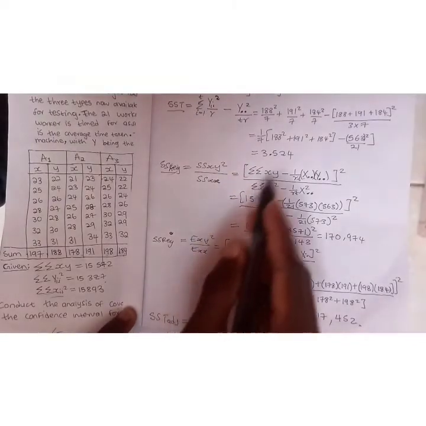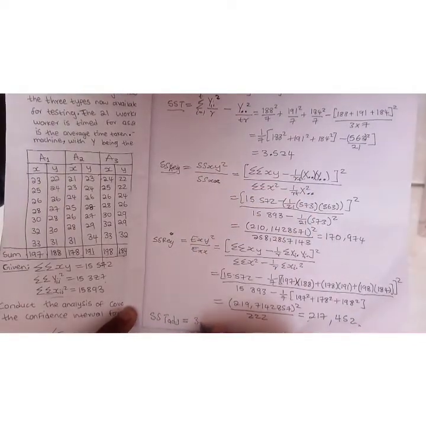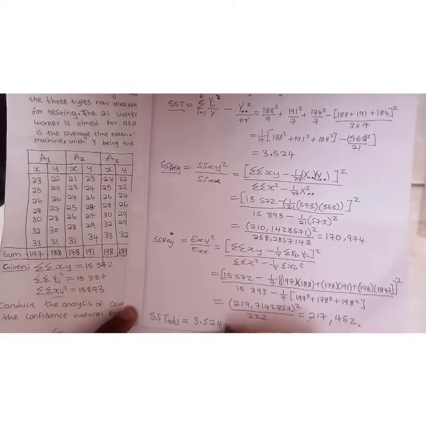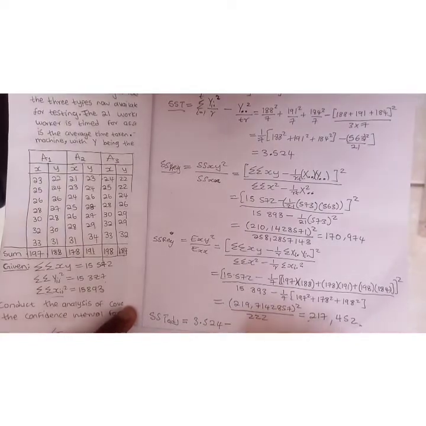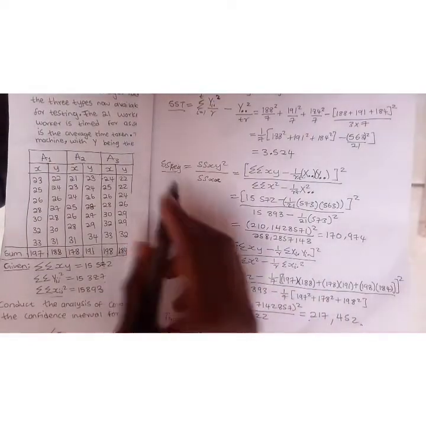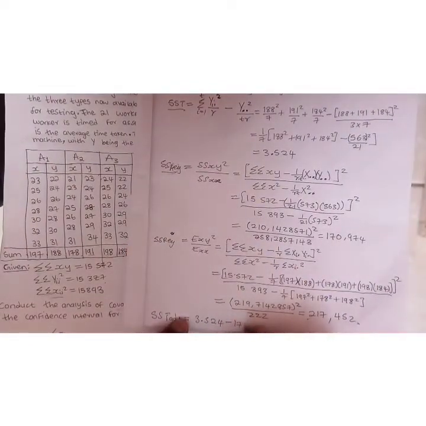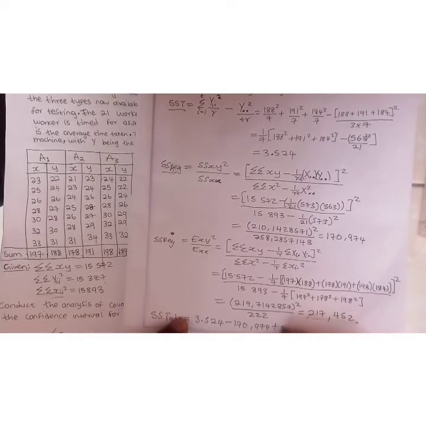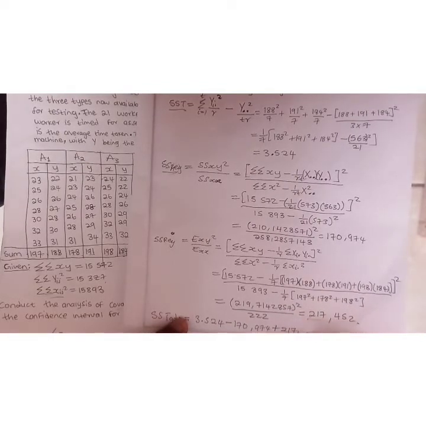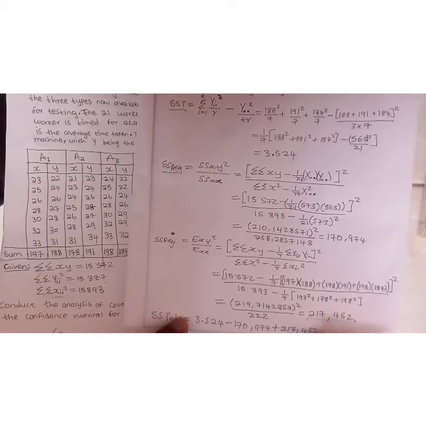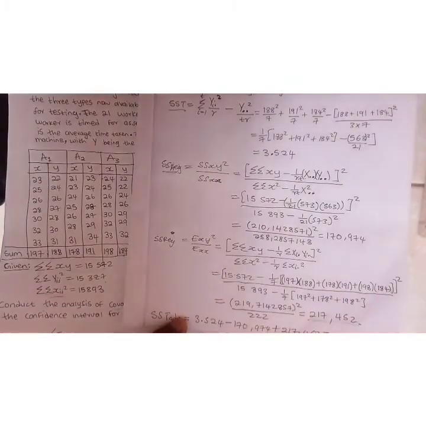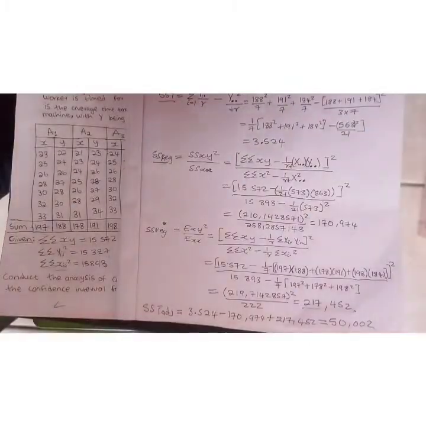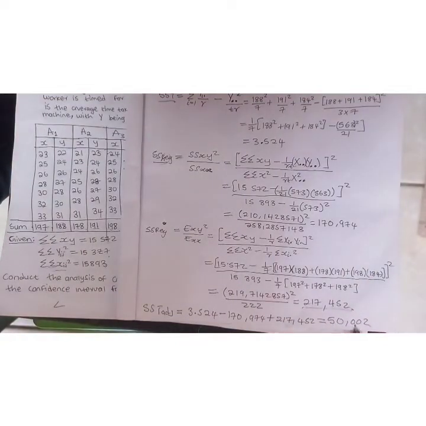So my SST adjusted is given by SST. If you recall my SST, I got 3,524. Then I'll have to subtract my SS reg, which is 170.974. Then I'll have to add the SS reg adjusted. My answer is, so my SST adjusted is 50.002.